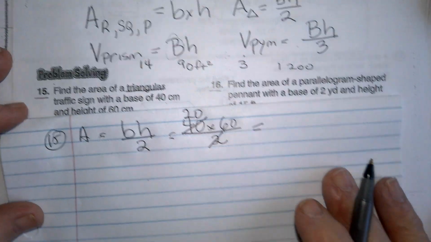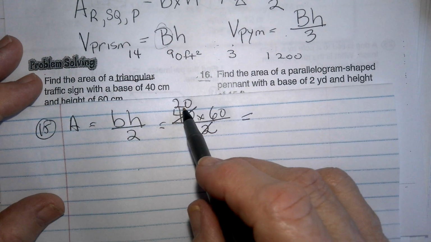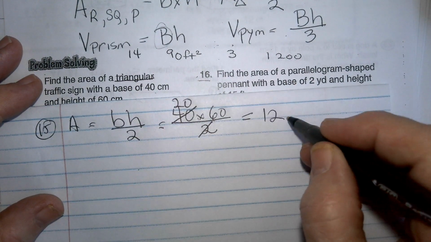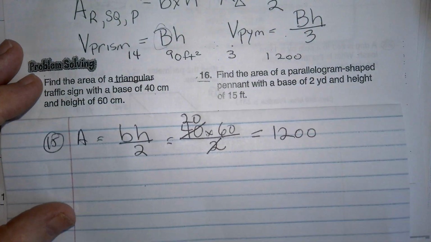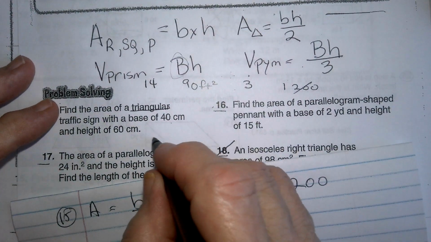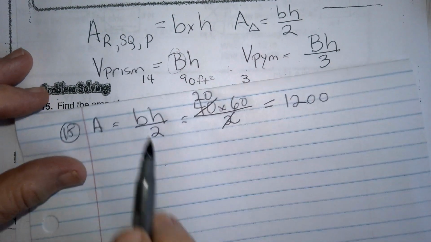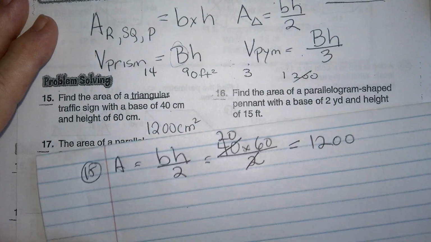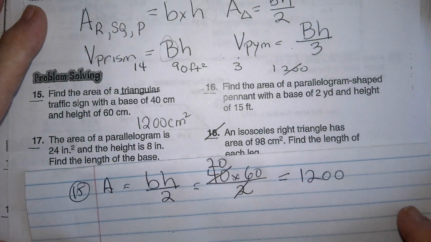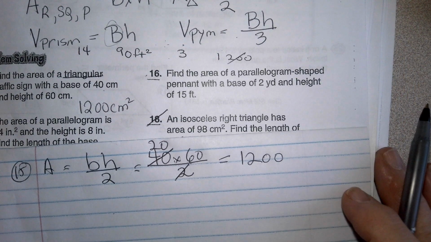Who thinks they know the final answer? 1,200. Yeah, 2 times 6 is 12 with 2 zeros. So the answer is, and it's right here, you can cross it off, it is 1,200 square centimeters because it was 2-dimensional, base times height. That's the easy one. On the 16, that's an easy one.